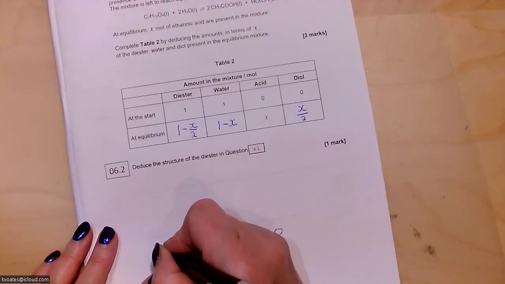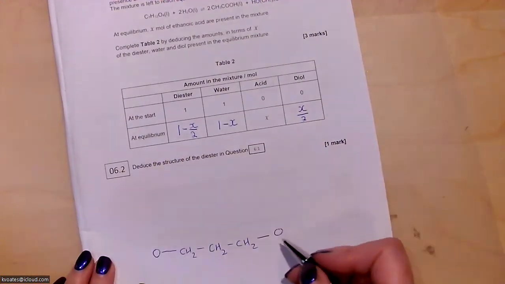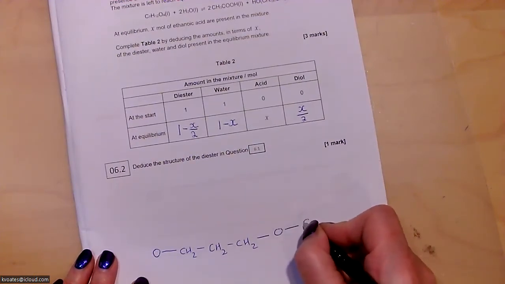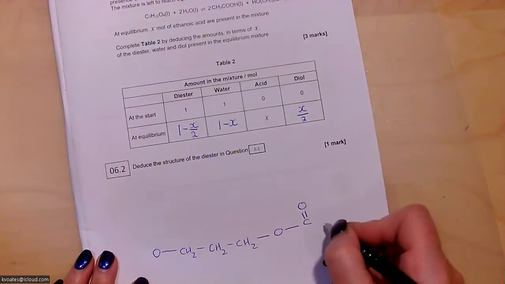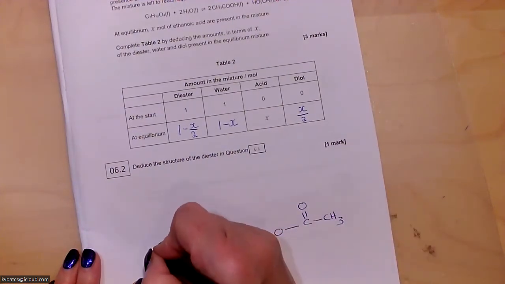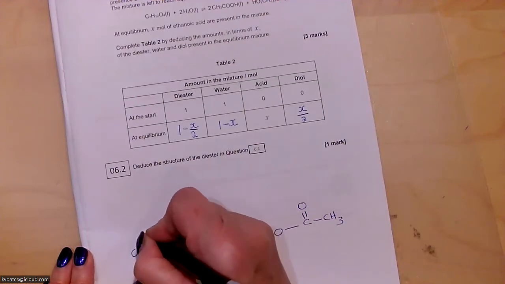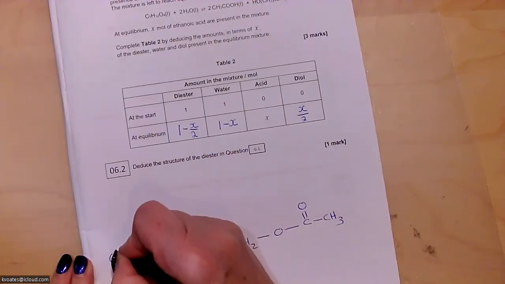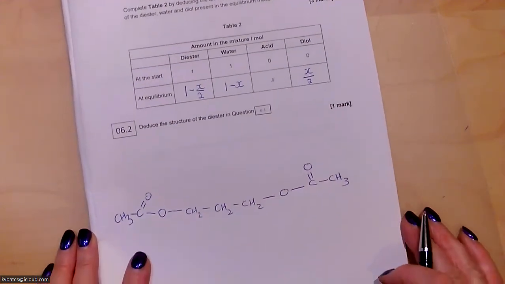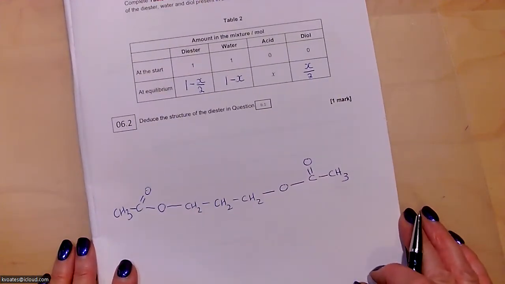That will have an OH on it, but that's going to form the ester. So then that will form an ester with the acid, and there's the ester linkage, and then that will form the ester with the acid. Okay, so looks something like that.